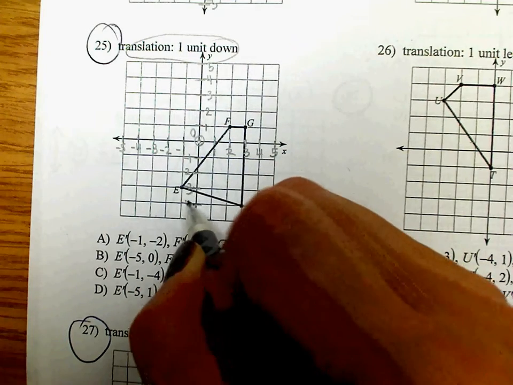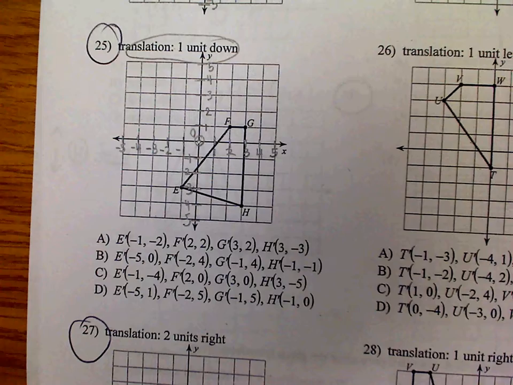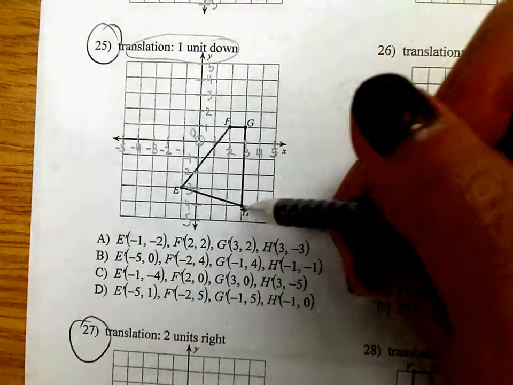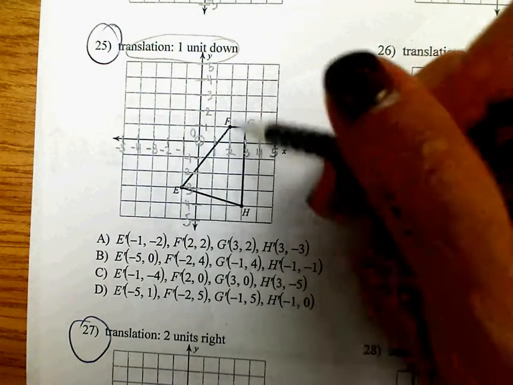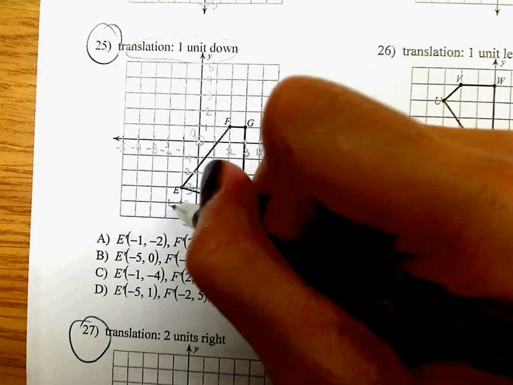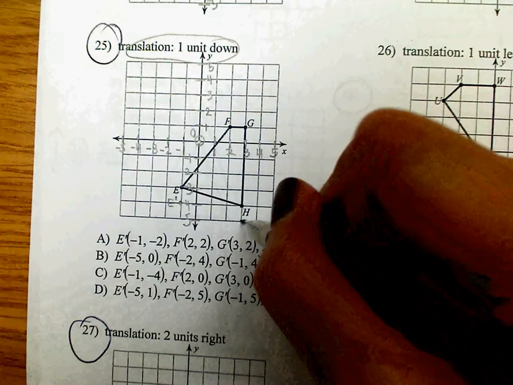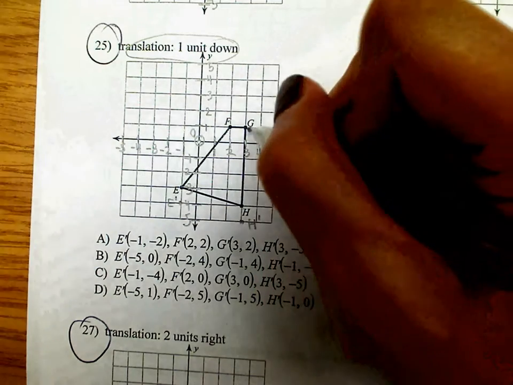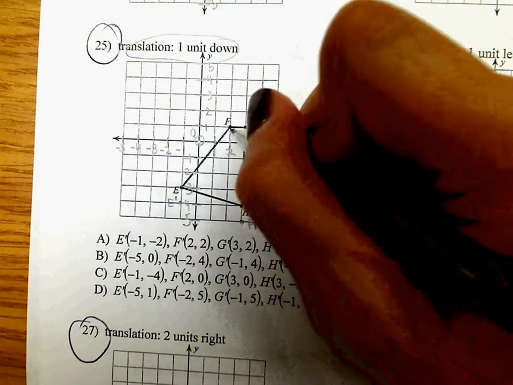Kind of hard to number when the picture's kind of in the way, the figure. So now you're going to take this entire thing and you're going to move it down 1 unit. So you got to move the E down 1, E prime. Move the H down 1, H prime. Move the G down 1, G prime. Move the F down 1, that's F prime.